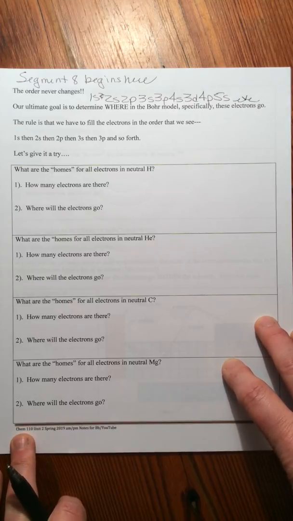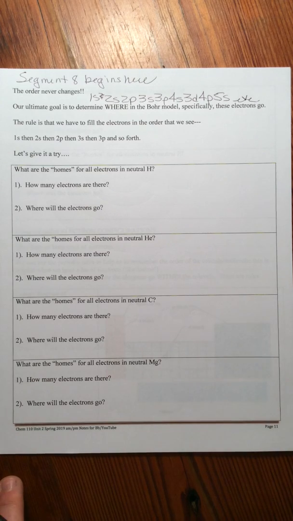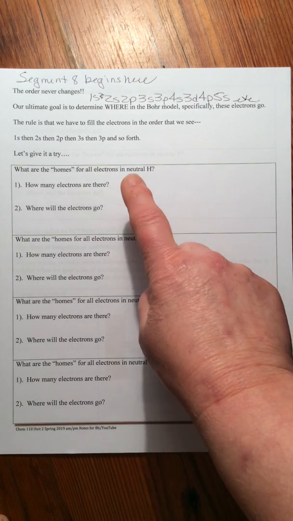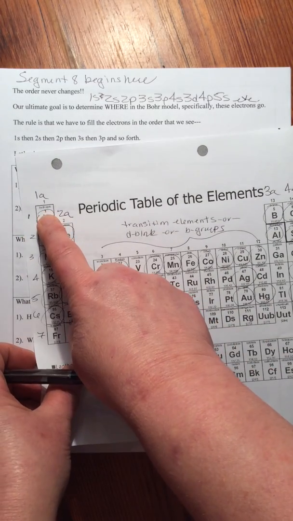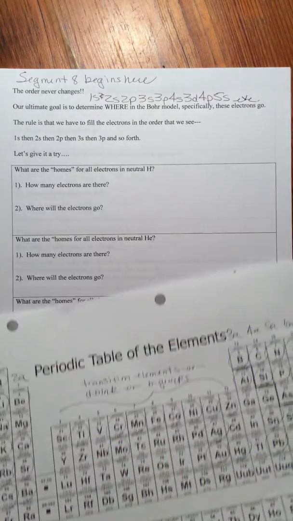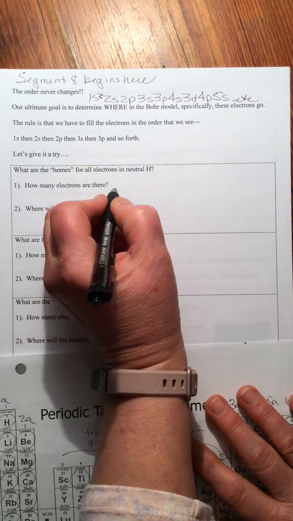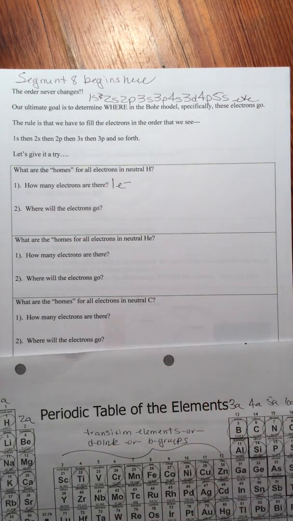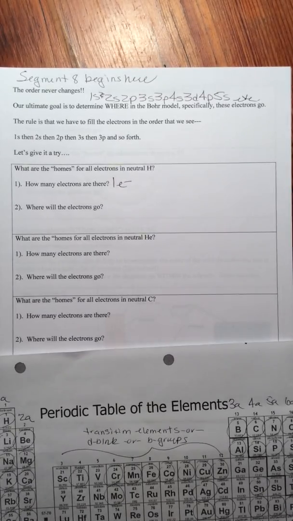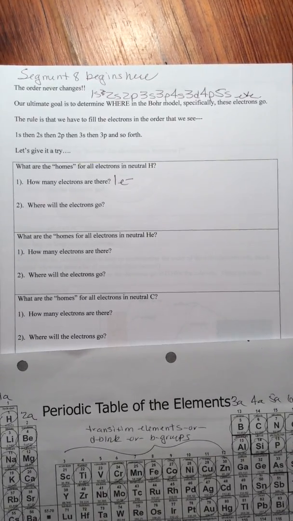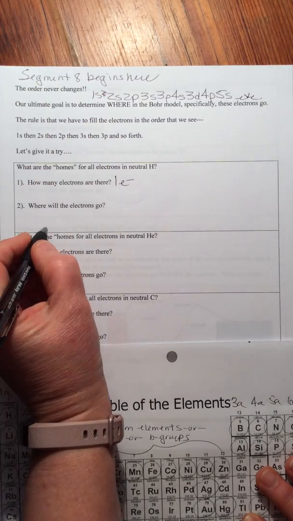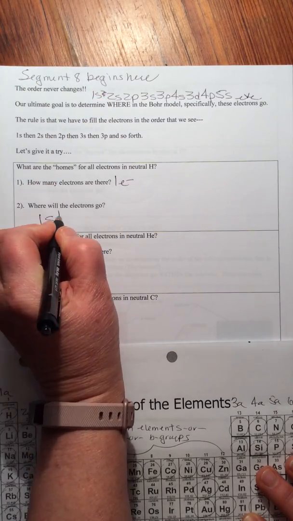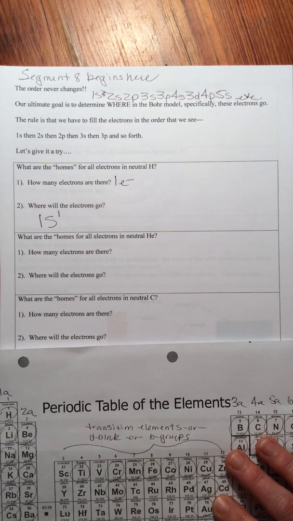Okay, all right. So we're going to start with the simplest thing in the world, and that's neutral hydrogen. Neutral hydrogen has 1 proton, which means it has 1 electron. So how many electrons is the first thing you have to do. You have to say, how many electrons do I have to find homes for? They're going to have to start in 1s, and there will be 1 electron there.